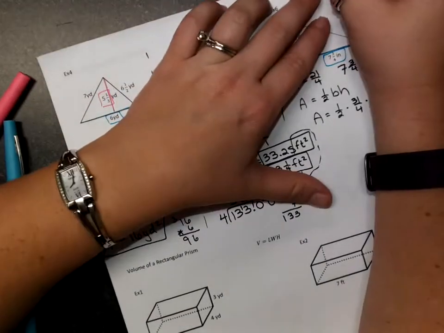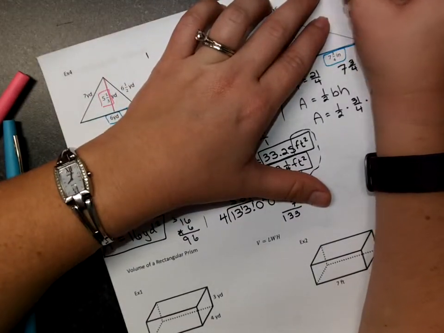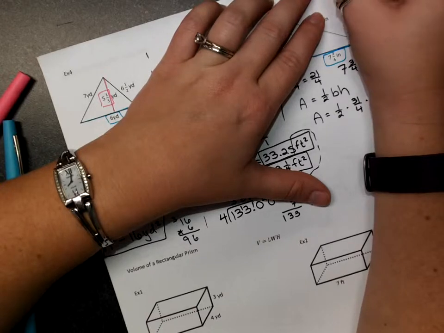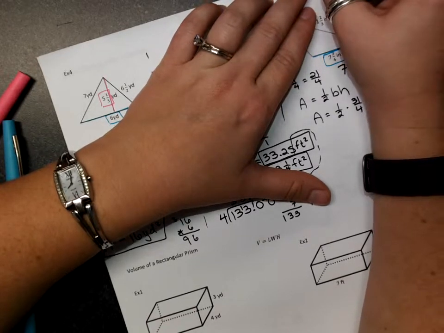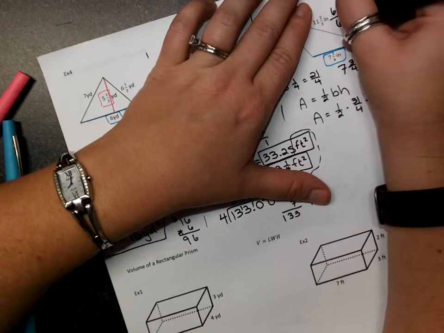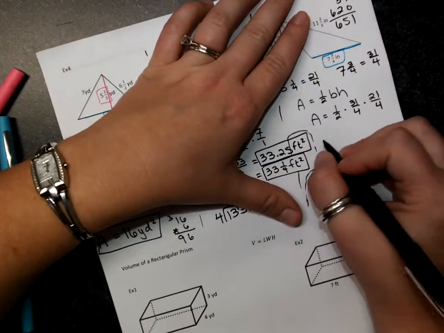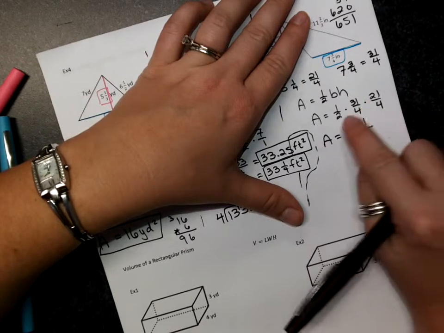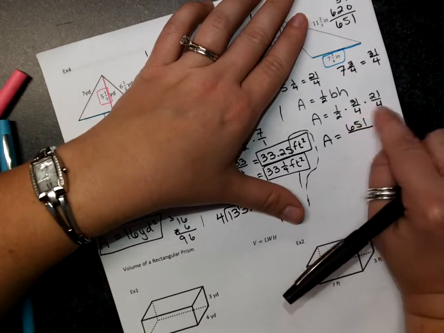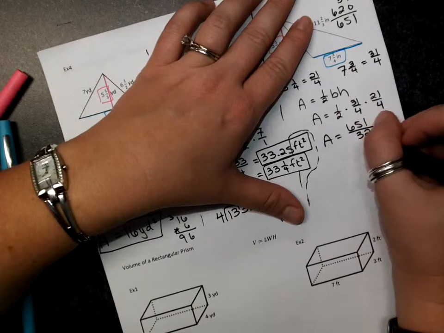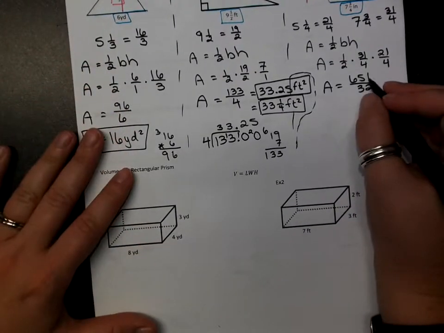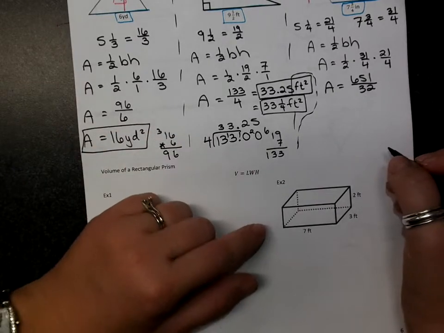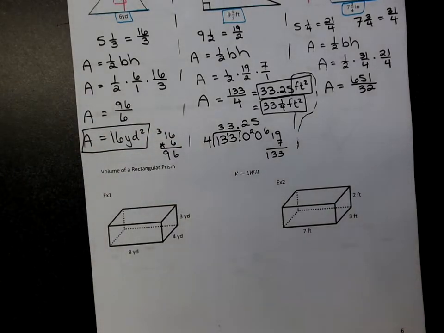31 times 21, I'm going to work that up here so it doesn't get in the way. I got 651 for the numerator. 2 times 4 is 8, times 4 again is 32. Ooh, those are big numbers. So now we're going to have to figure out how many times 32 goes into 651. And so you might want to get some scratch paper for this part.